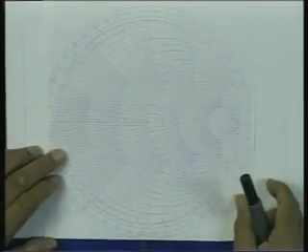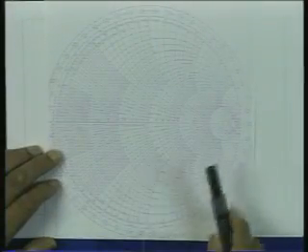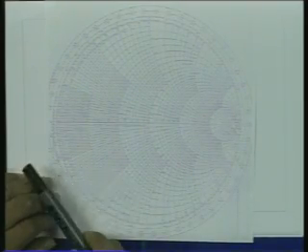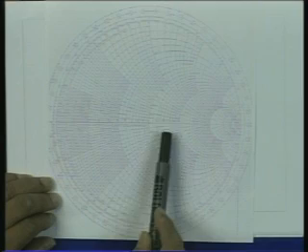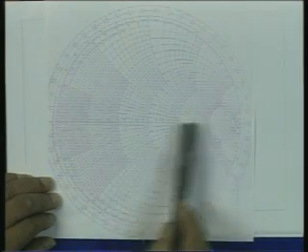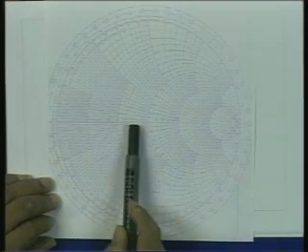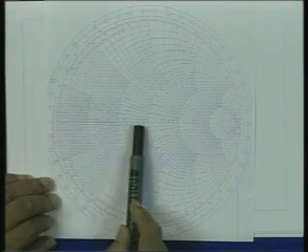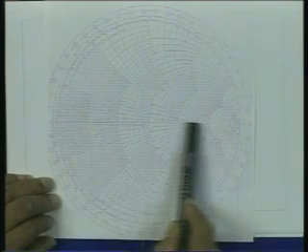So, if I go to the Smith chart and I have an impedance which is resistive, we know the resistive impedances lie on the horizontal axis on the Smith chart. If I take any impedance which is greater than Z0, it will lie on the right hand side of the center. If the impedance is less than Z0, it will lie on the left side of the center, but all purely resistive impedances will lie on the horizontal axis.